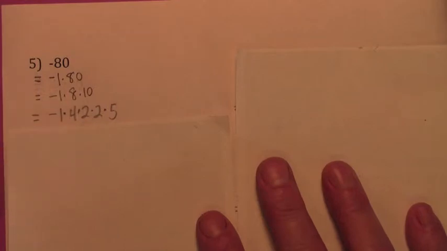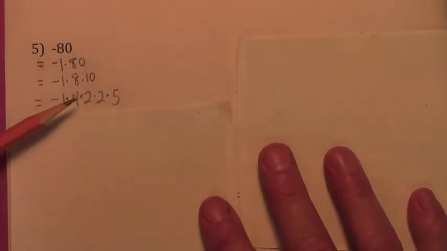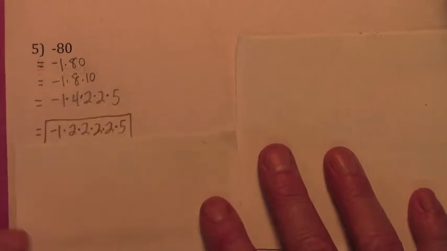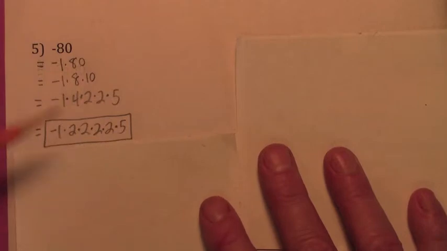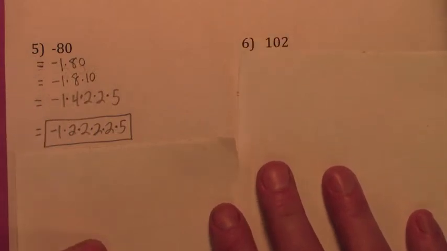Are we done? Can any of these be factored anymore? 4 can be factored into 2 times 2. So you end up with negative 1 times 2 times 2 times 2 times 2 times 5. However you get there, that's where you should end up. And you can write the factors in any order. Okay? If you want to use a factor tree, you can do that too.